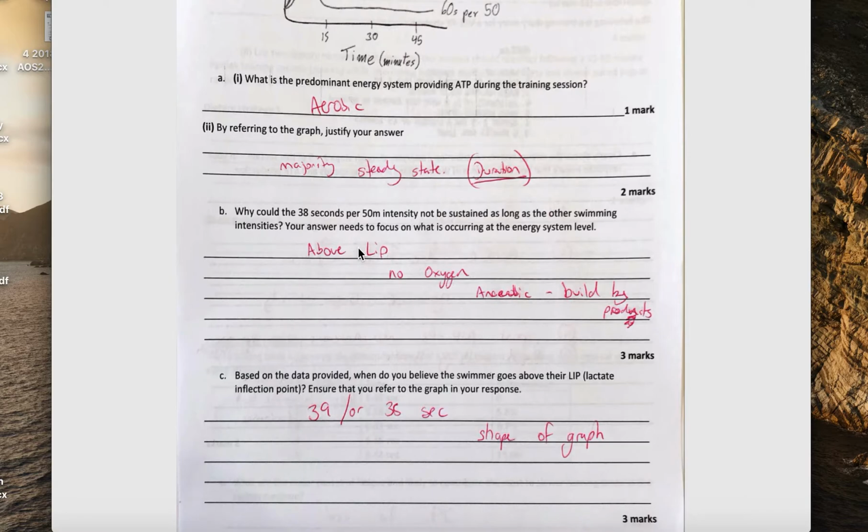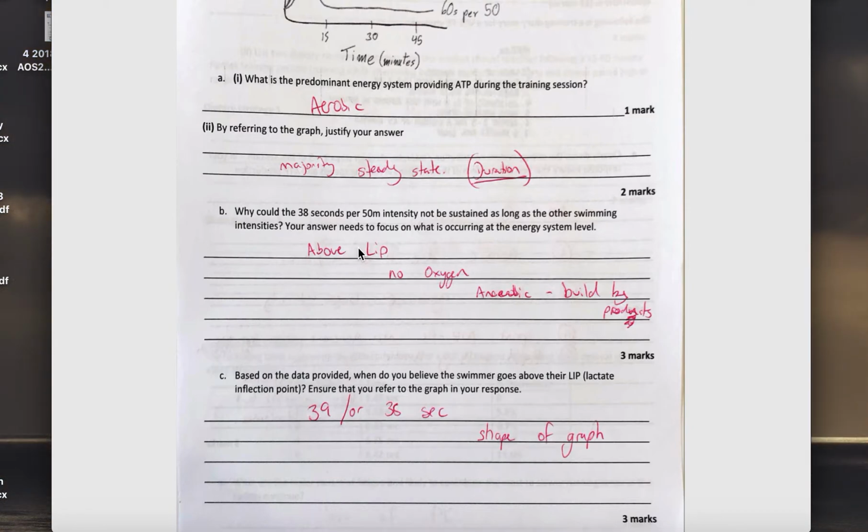Why would you consider the 38 seconds per 50 meter not sustained as long as the others? It's because you're working above the lactate inflection point, not enough oxygen, therefore it's anaerobically dominant, and there'll be a buildup of metabolic byproducts during that energy system, which means that you can't sustain that for long periods of time.